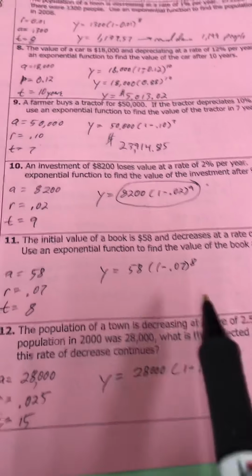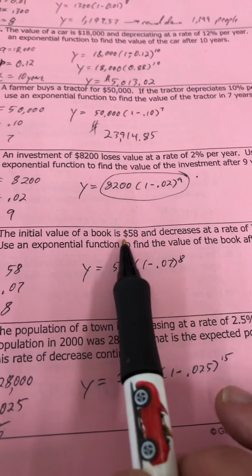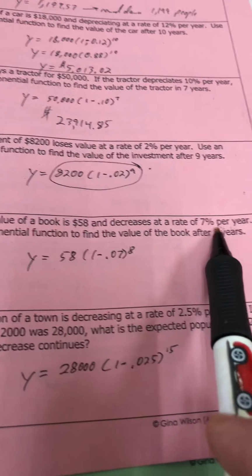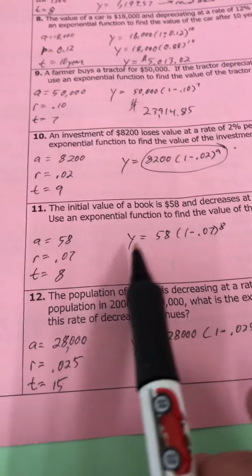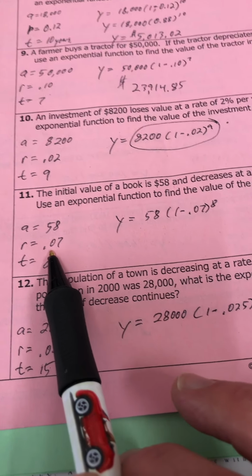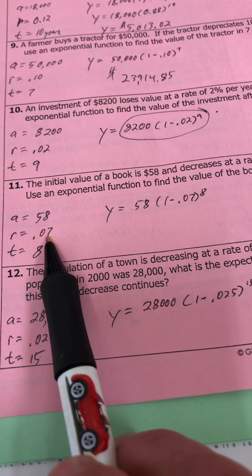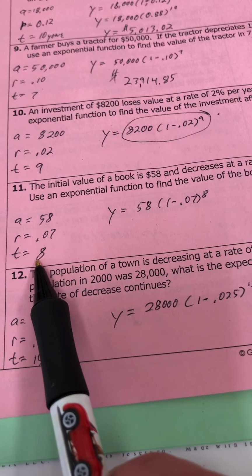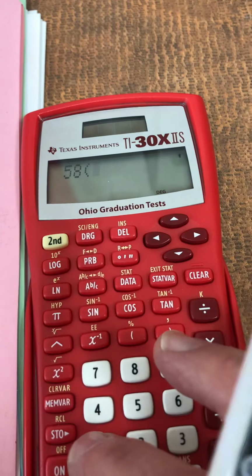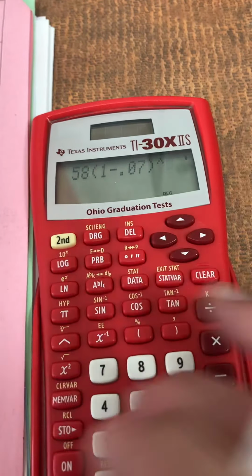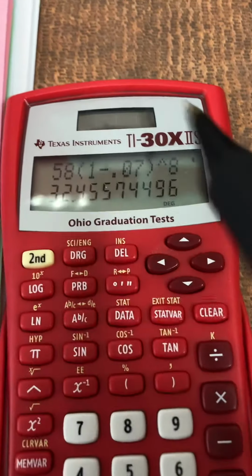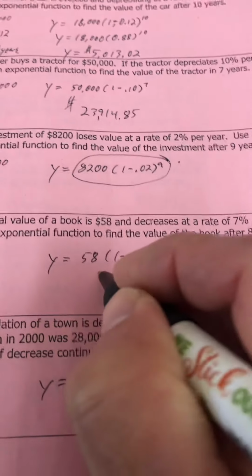For number 11, I want to do this one all the way to the end with you. The initial value of a book is $58 and decreases at a rate of 7% per year. Use an exponential function to find the value of the book after 8 years. So we have the initial value, the 0.07, which is the decay rate, and we have 8 years, that's the time. So with this one, I'm going to do 58, and then 1 minus 0.07, back parentheses, caret it up, that's the exponent, and you get $32.46. Make it look like money.